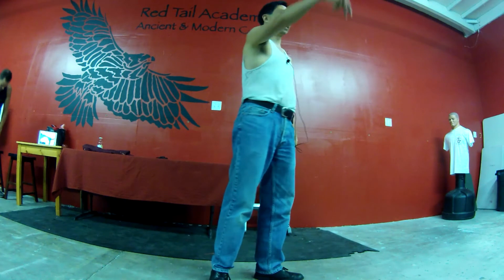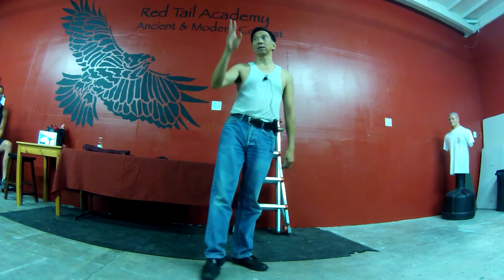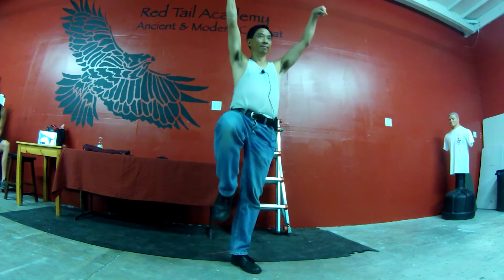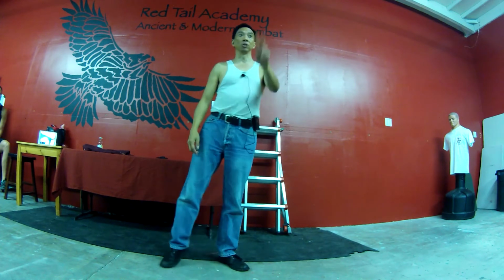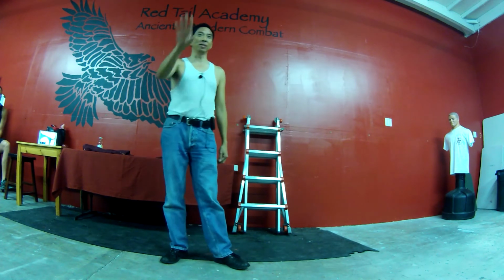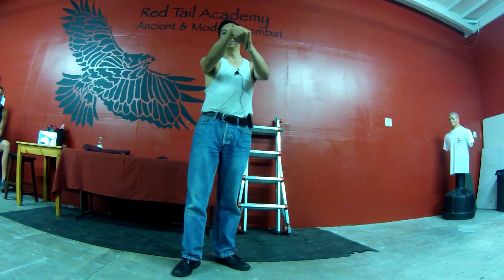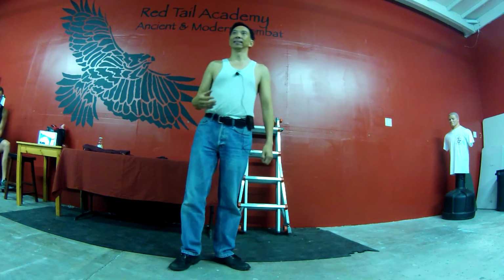This is a single hit like that. The crane uses a lot of this. Okay, Wing Chun is based on the crane, remember that. That's one of the two animals, the snake and the crane. So you see a lot of crane moves there. But in Wing Chun, this is the only one where you actually lead with the wrist. But the strike is to the neck.